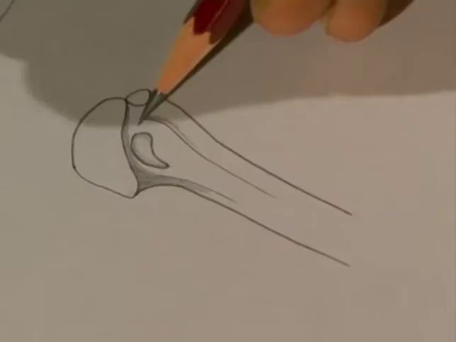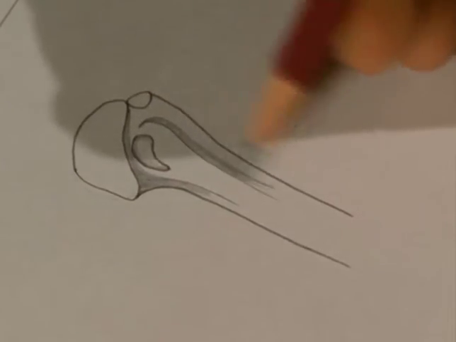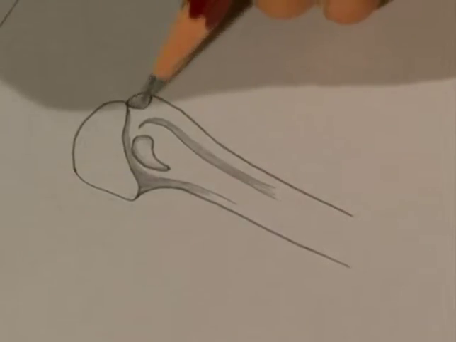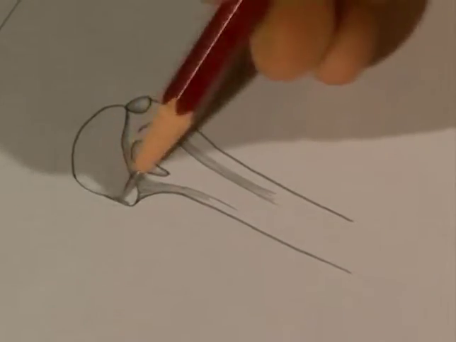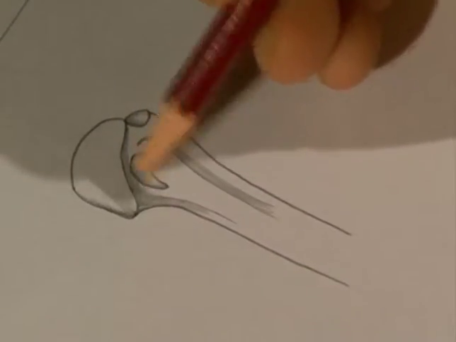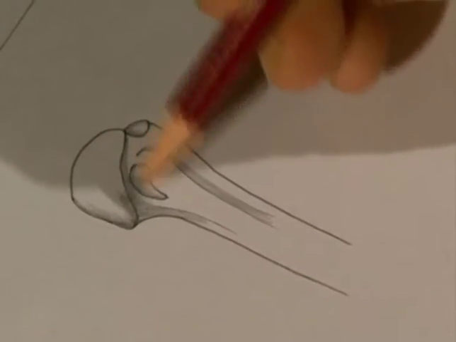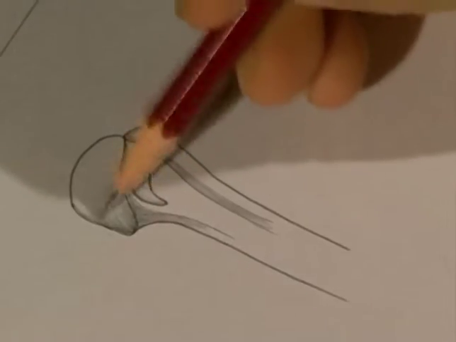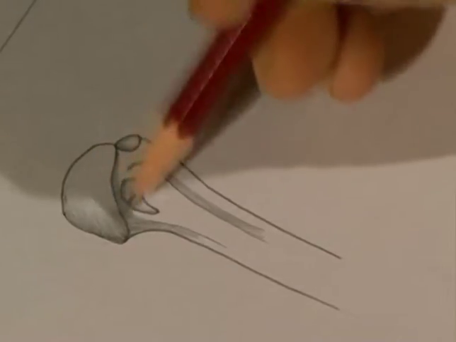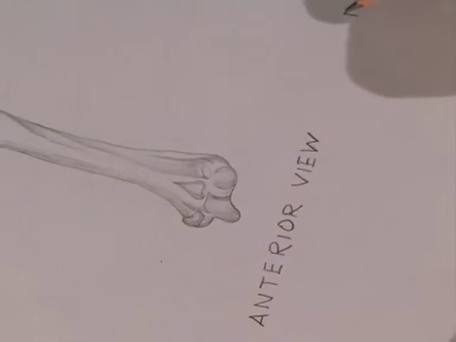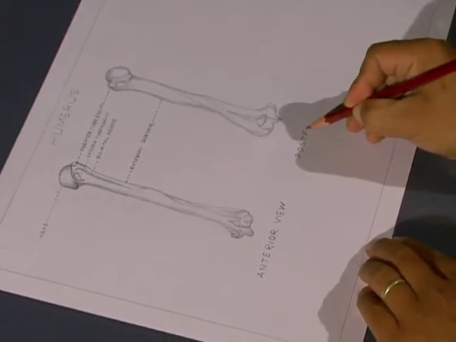Wherever necessary, you can make slight shading, because slight shading may be required to represent certain anatomical features of the bone, such as a facet, a fossa, a tubercle, a foramen, a tuberosity, or a crest. Then after shading, below each drawing, you write down the view that you have drawn.